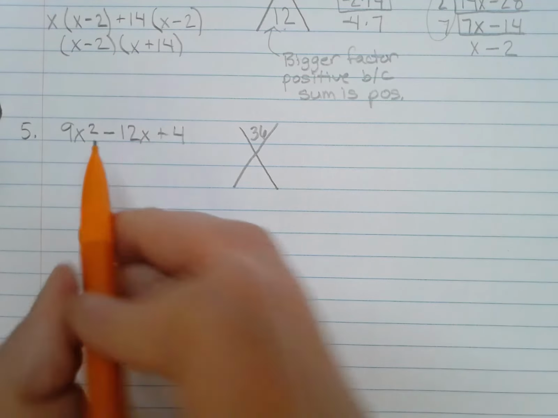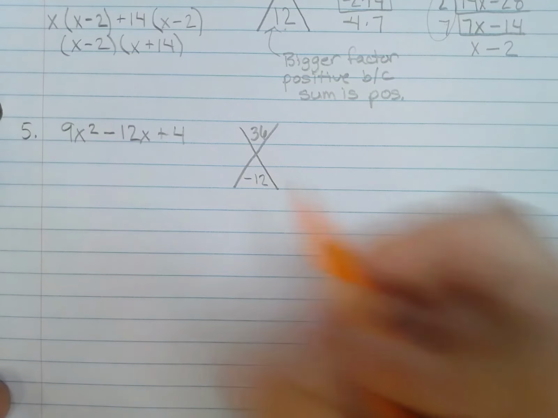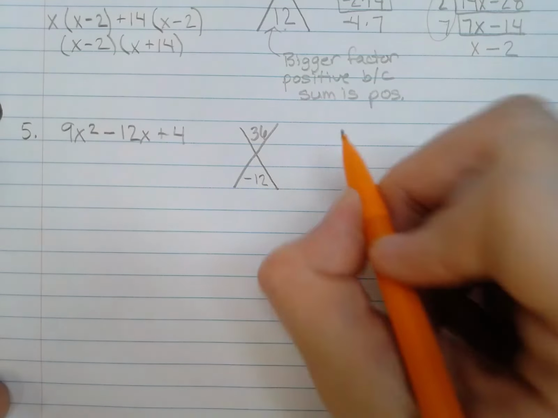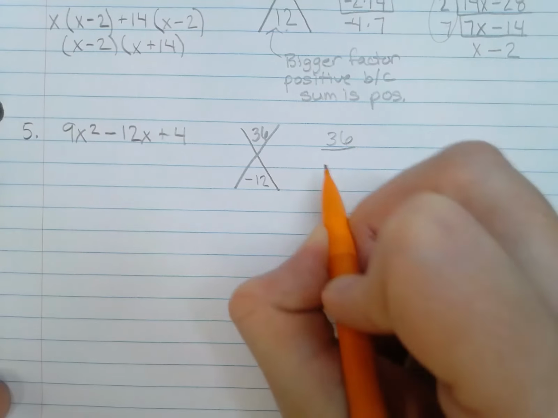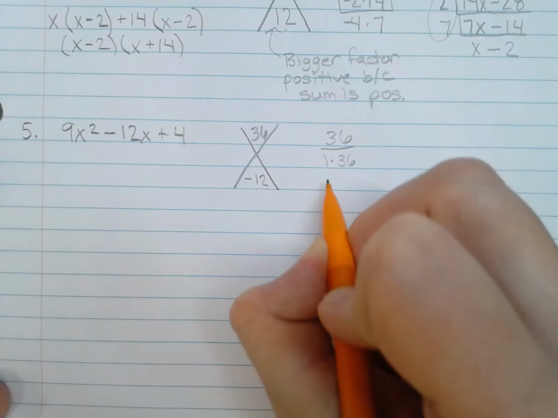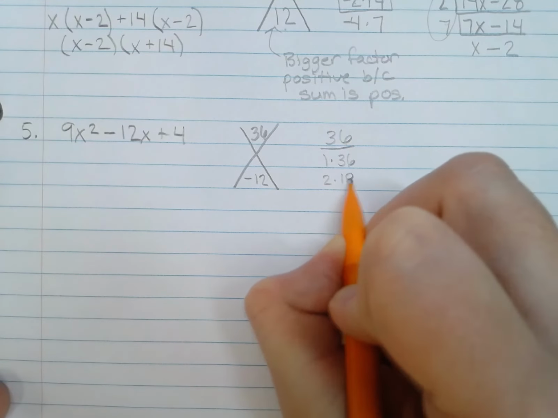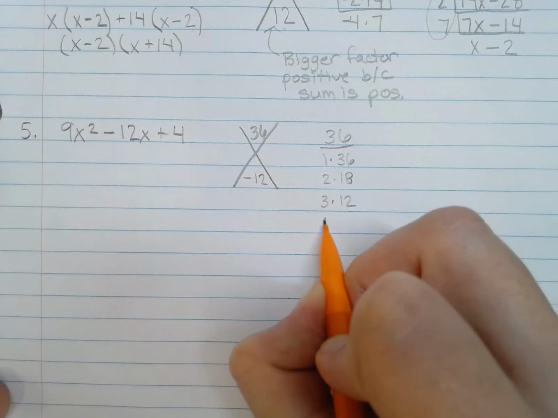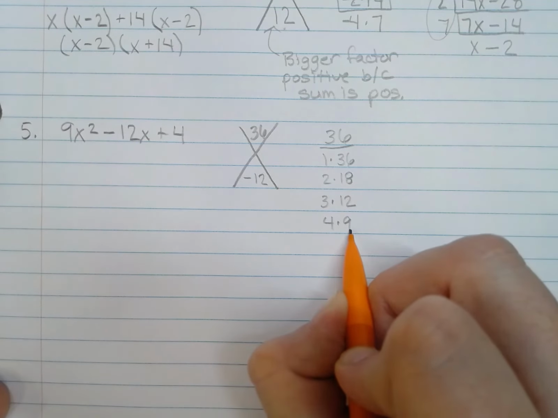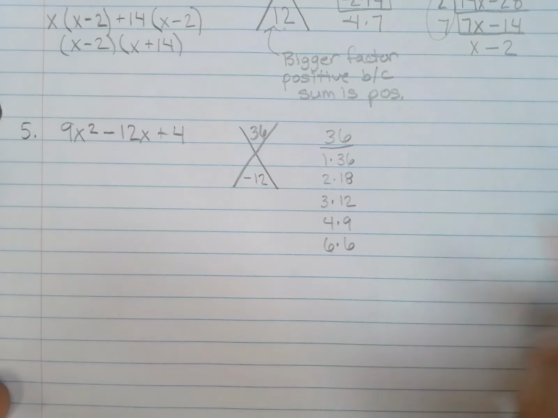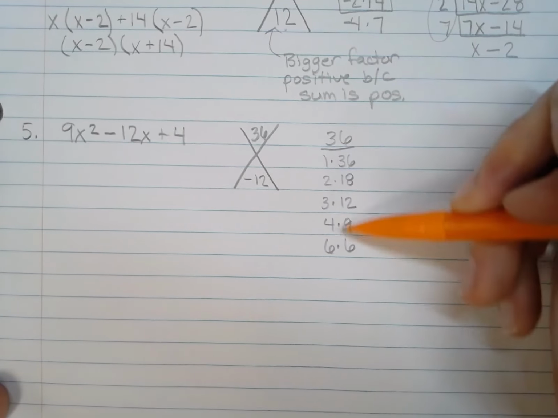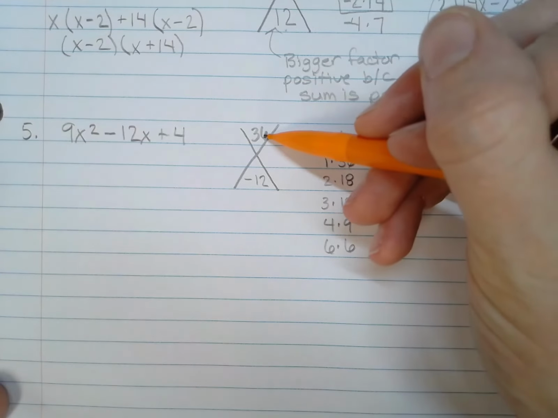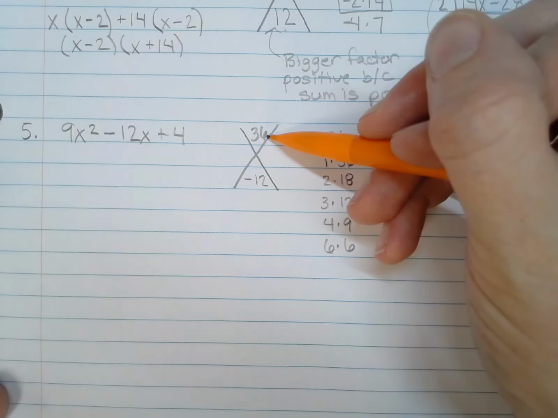Our sum number is -12. So we'll list our factors. Factors of 36: 1 times 36, 2 times 18, 3 times 12, 4 times 9, and 6 times 6. So look at your factor list. That product number is positive.